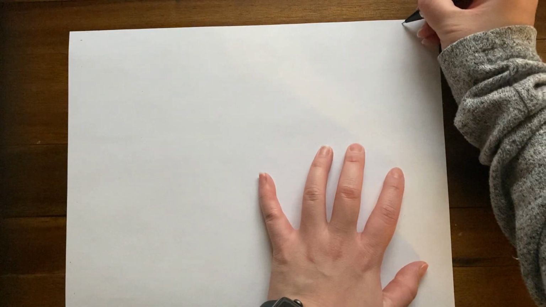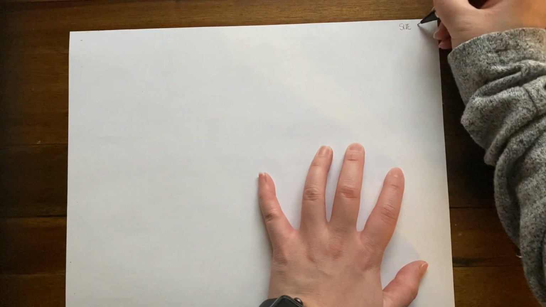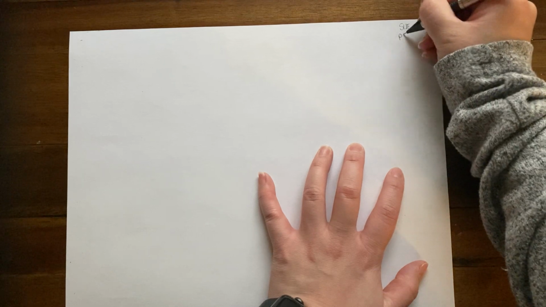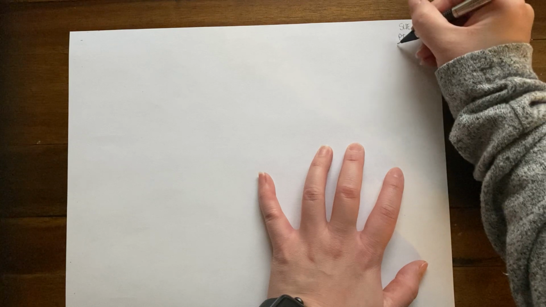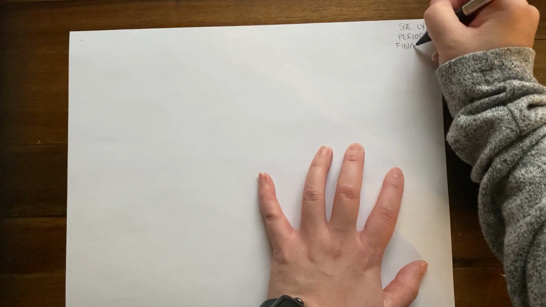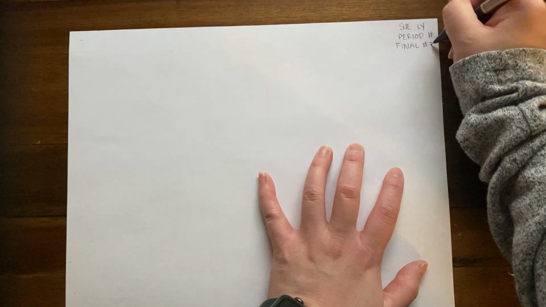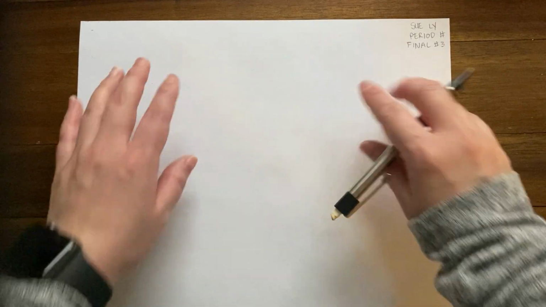So if you turn your paper over, you write your first name, your last name, your period, whatever that might be, and this is final number 3. And again, for your final copy, you need to have 2 clusters above, 2 on, and 2 below, and a cluster is 2 or more boxes overlapping one another. So if you have any questions, feel free to send me an email.